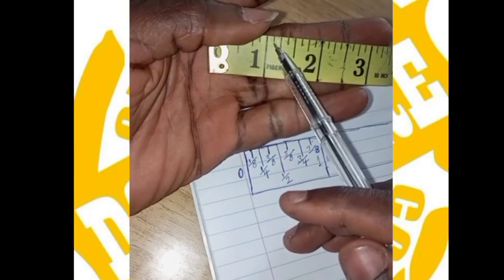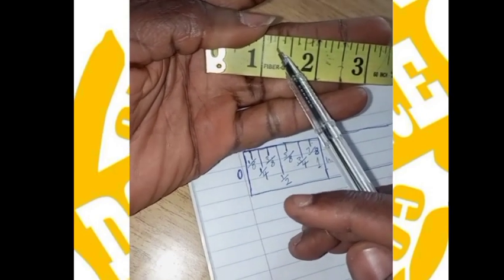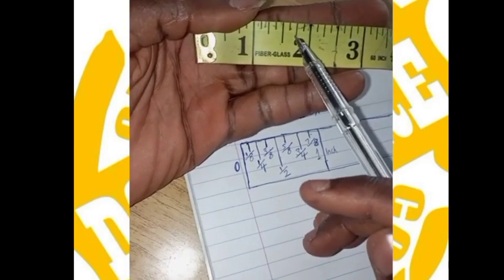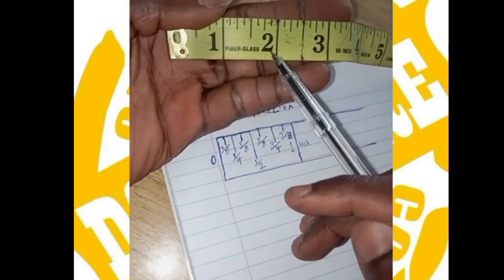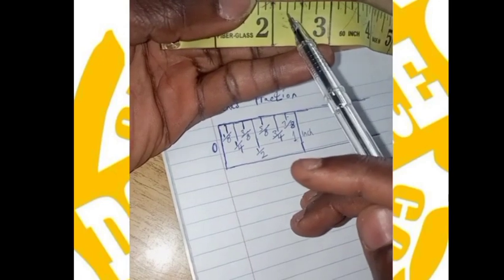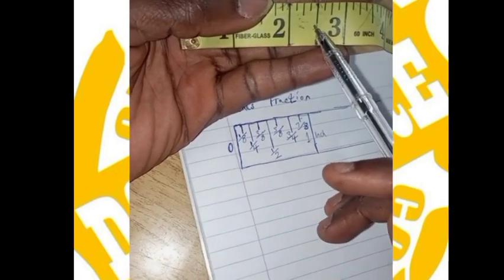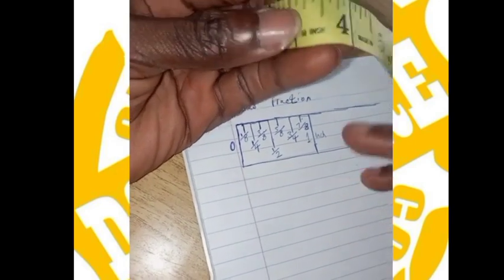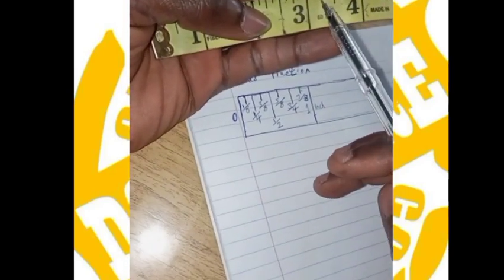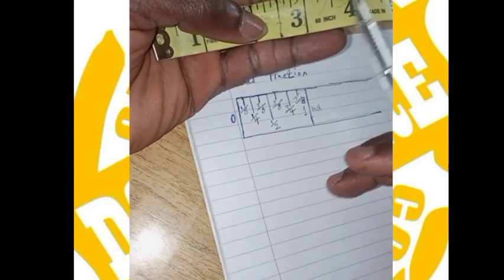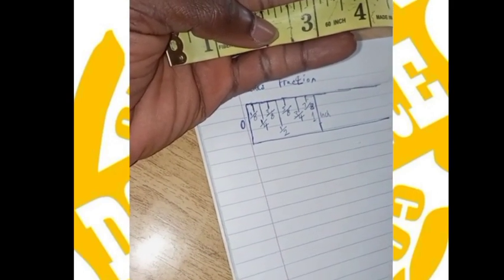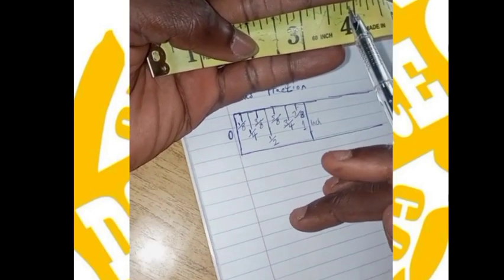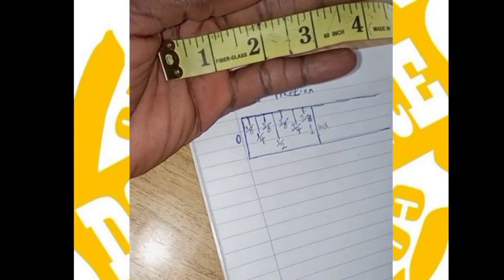This one is 1 inch and a line. 1 1/4, 1 1/4 and a line. 1.5, 1.5 and a line. 1 3/4, 1 3/4 and a line. 2 inch, 2 inch and a line. 2.25, 2.25 and a line. 2.5, 2.5 and a line. 2 3/4, 2 3/4 and a line. 3 inch, 3 inch and a line. 3.25, 3.25 and a line. 3.5, 3.5 and a line. 3 3/4, 3 3/4 and a line. That is 4 inch. So that's how you have our tape counting.